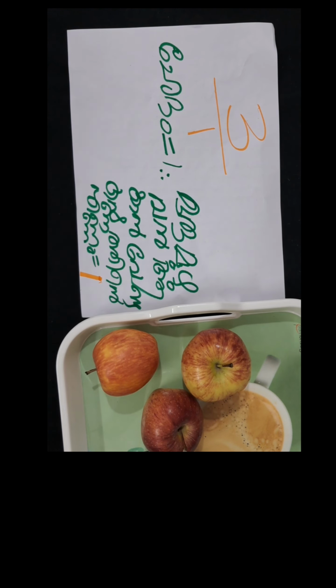Then you have got the denominator and the numerator. The numerator is 3 while the denominator is 1. Then what is the fraction for these 3 apples? 3 by 1. Now it is proved.